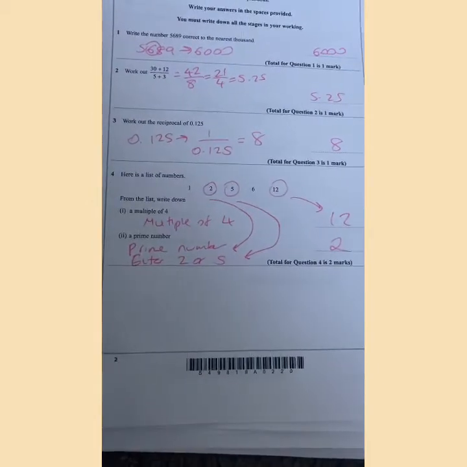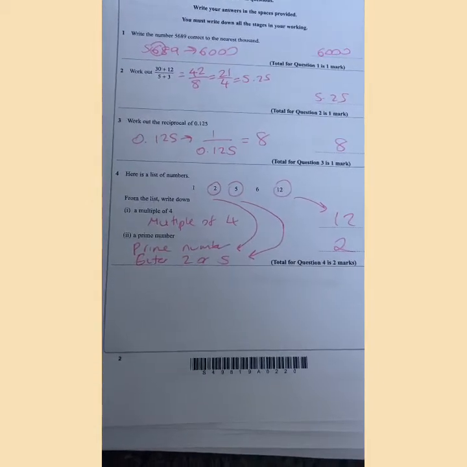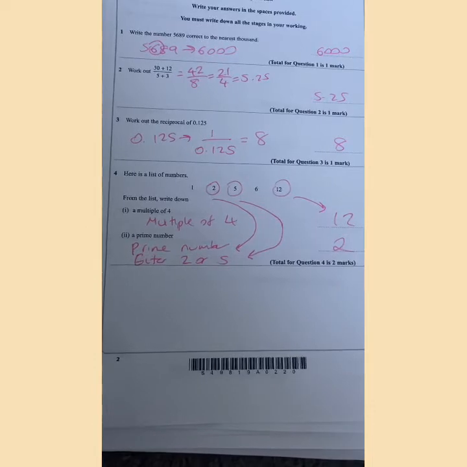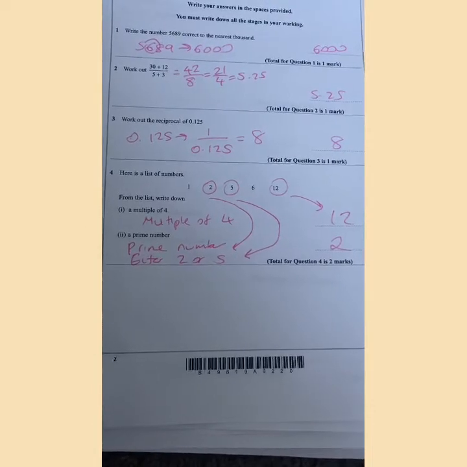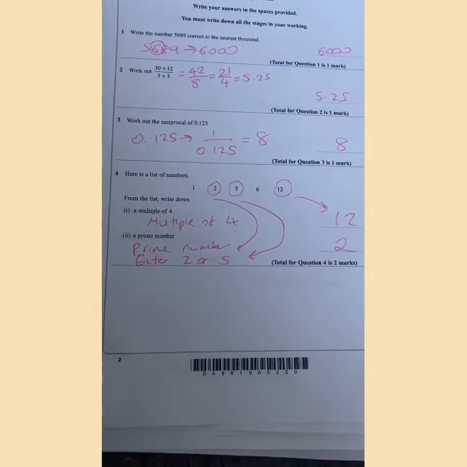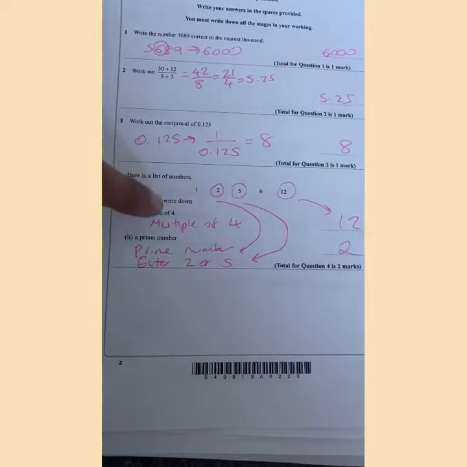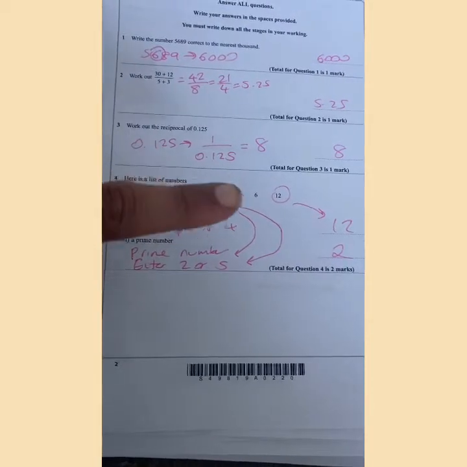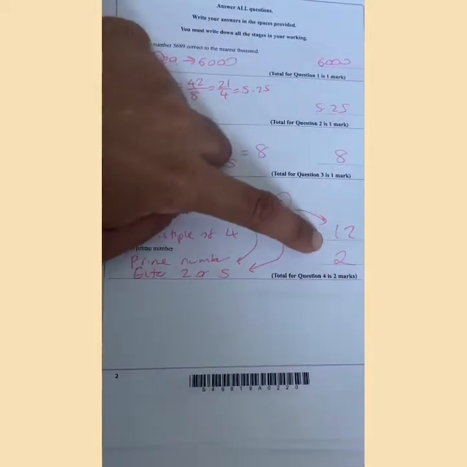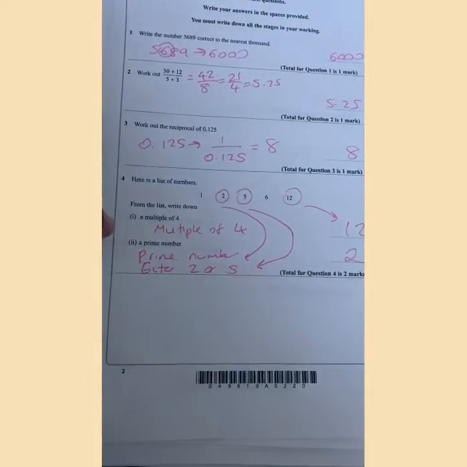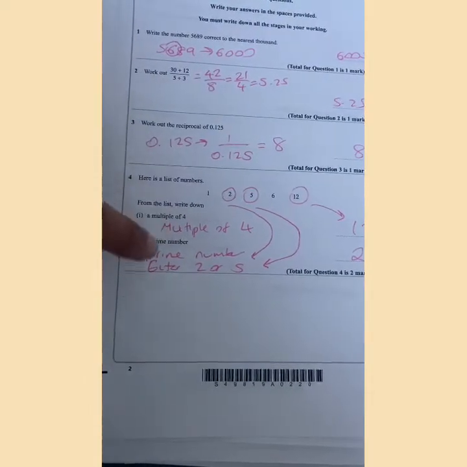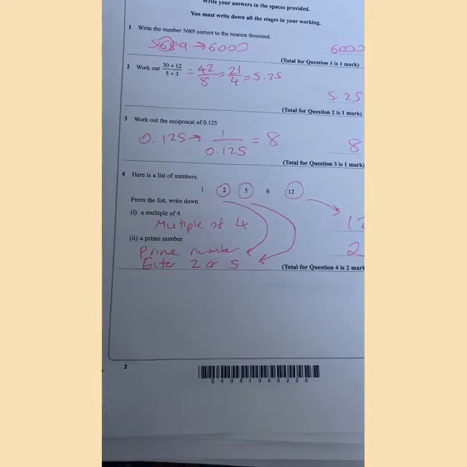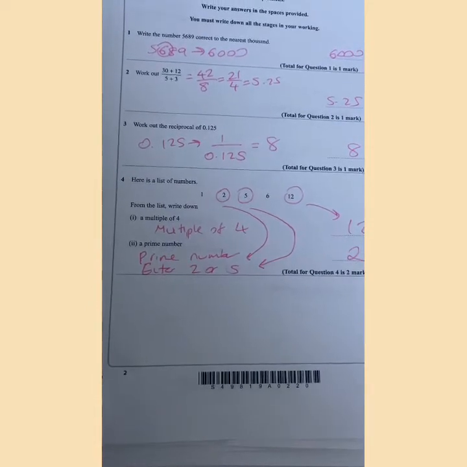Okay, question number 4, guys. List the numbers. Okay, 1, 2, 5, 6, and 12. From the list, write down the multiple of 4. So 4 times table, 4, 8, 12, 16. Okay, so 12 is in the times table. So that's my answer there. And then a prime number. So it has only 2 factors. So the answer is 2 or 5. Okay, so I'll put 2 there.